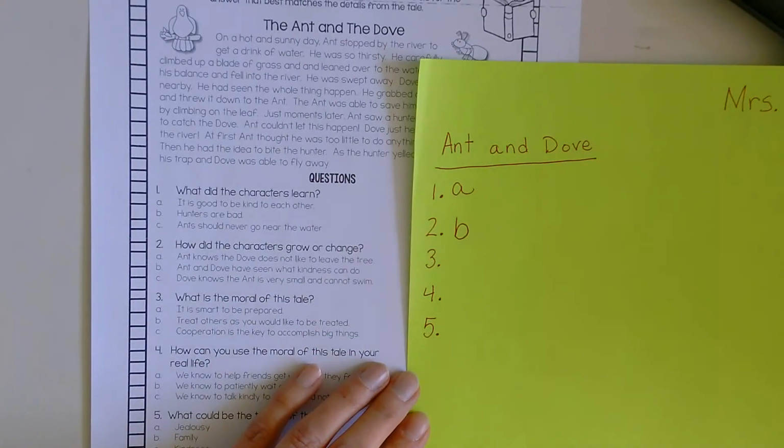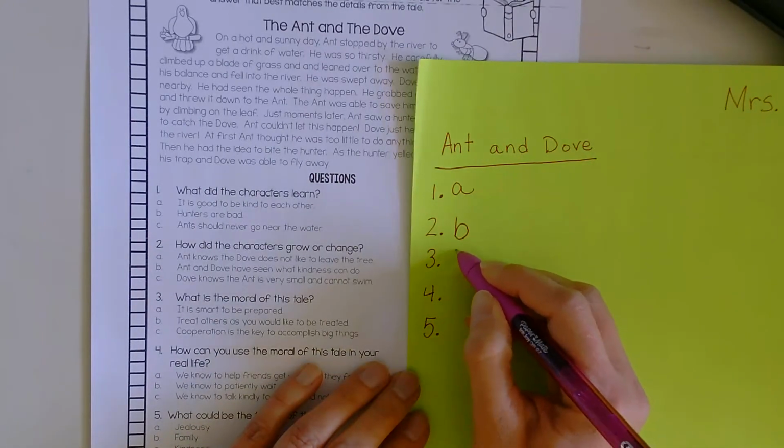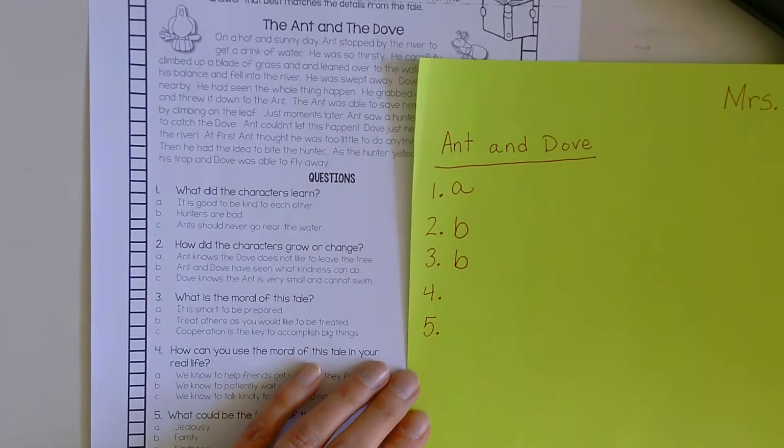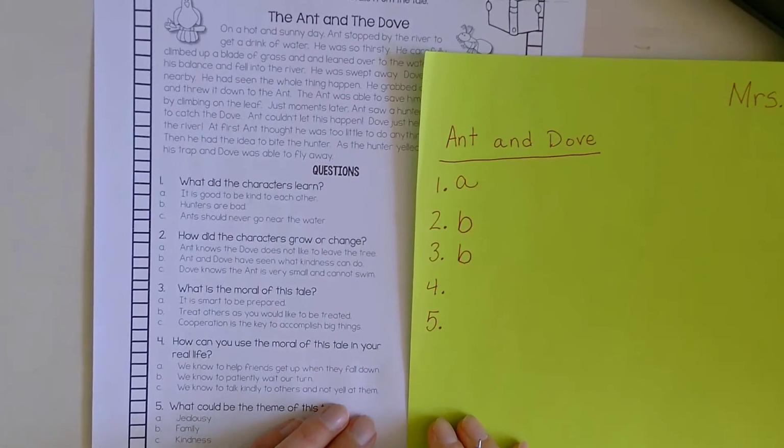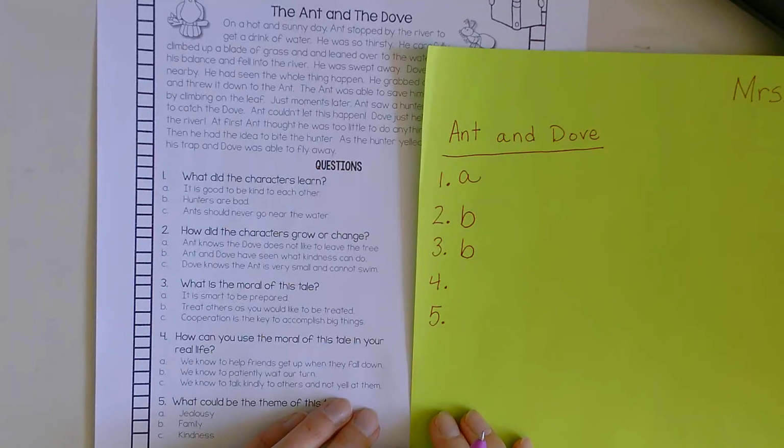Number 3, what is the moral of this tale? The moral of the tale is B. Treat others as you would like to be treated. Number 4, how can you use this moral in your real life?